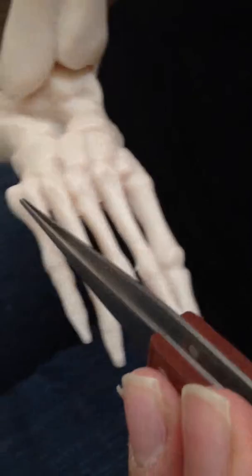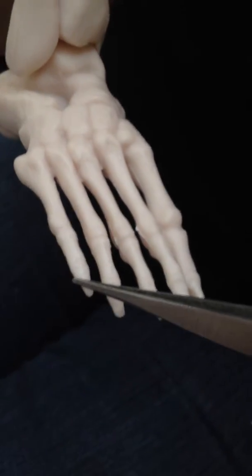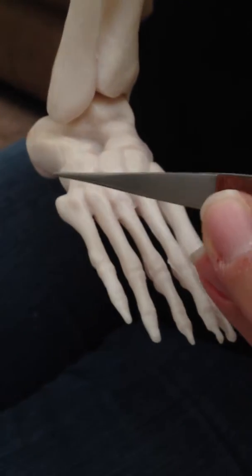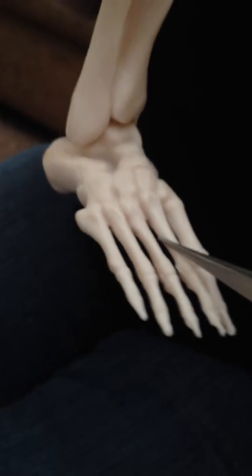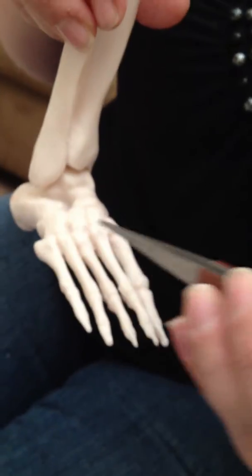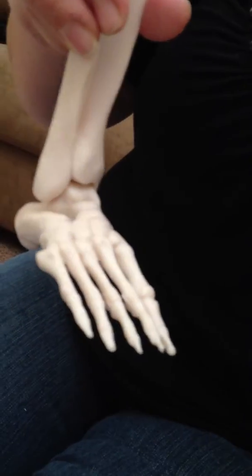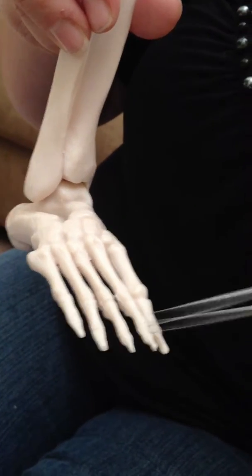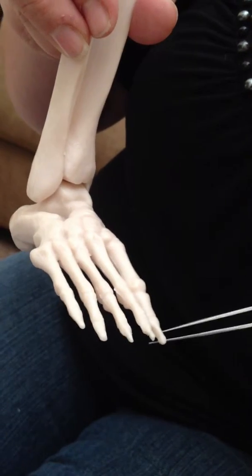Then you have your phalanges, so you have your distal, middle, and then proximal. These are your metatarsals in here, 1 through 5. So 1, 2, 3, 4, 5. And then of course your phalanges. Your hallux is your big toe. So that's pretty much it for your tarsus.